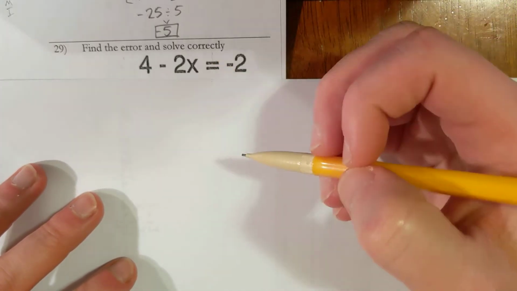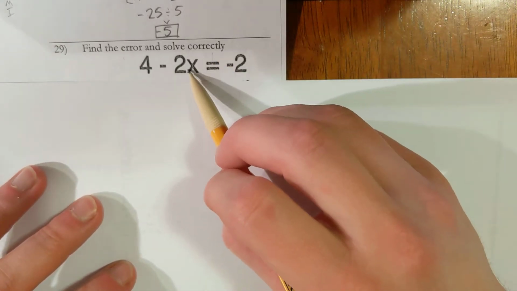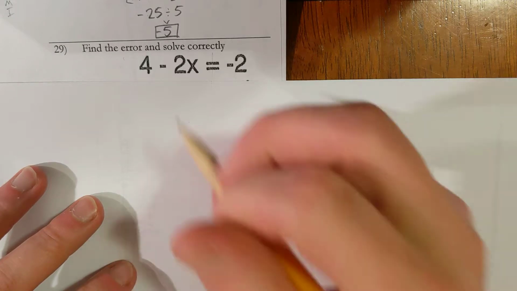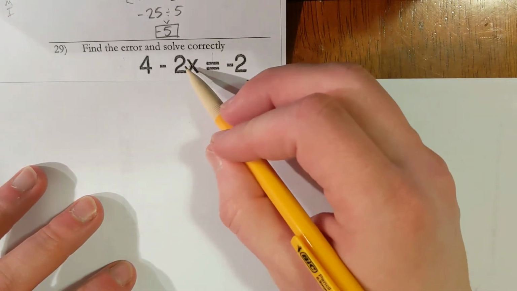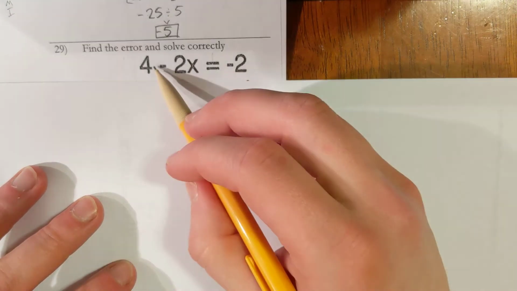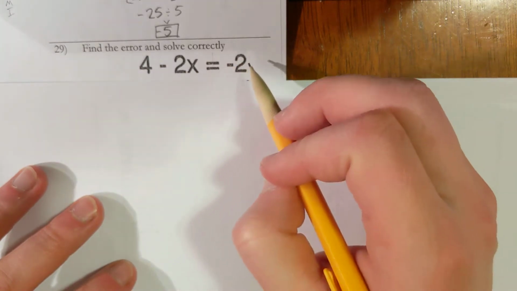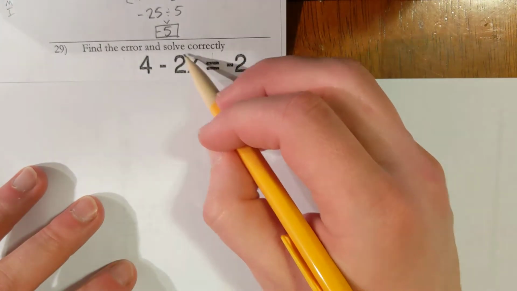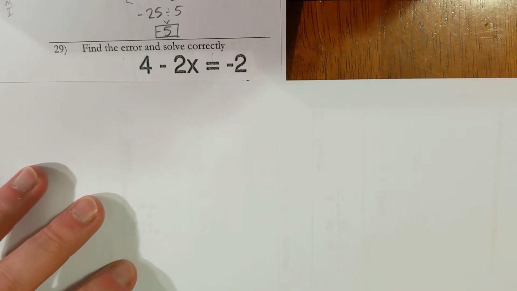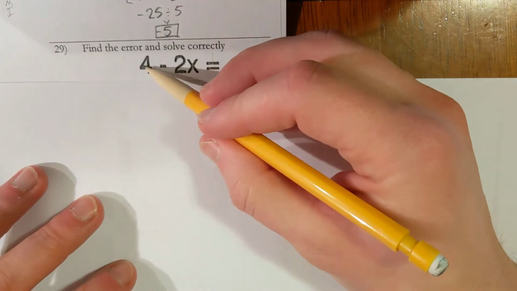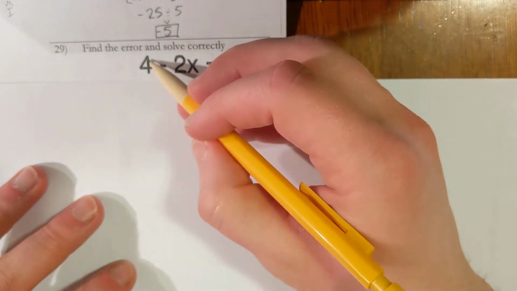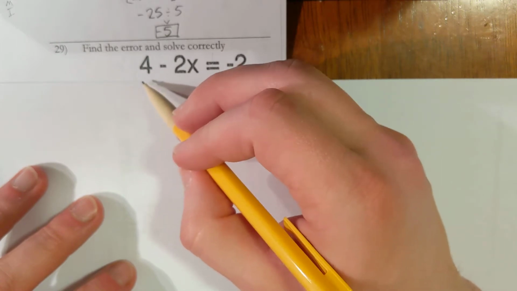So we have an equation here. We want to get x by itself. And our variables are on one side, but I see two different constants, one on the left, one on the right. So personally, I'm going to keep my variable here, and I'm going to get rid of this 4. So it's a positive 4. I'm going to subtract 4.